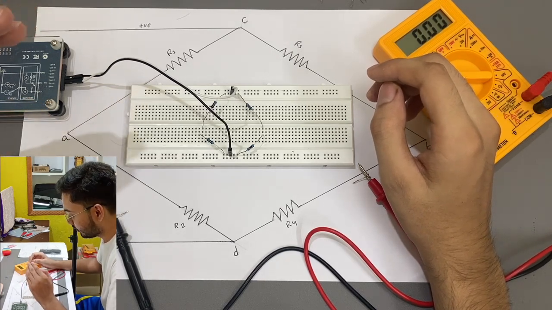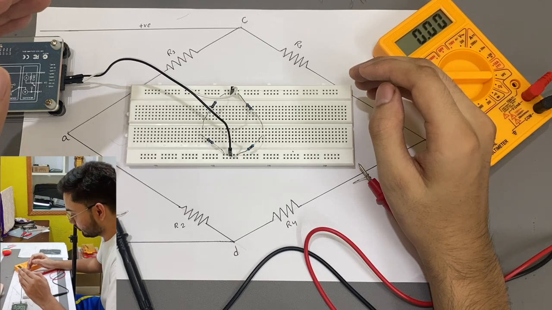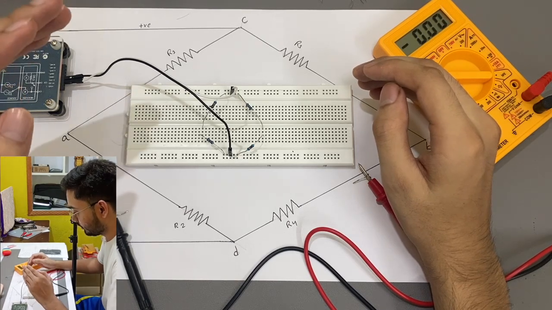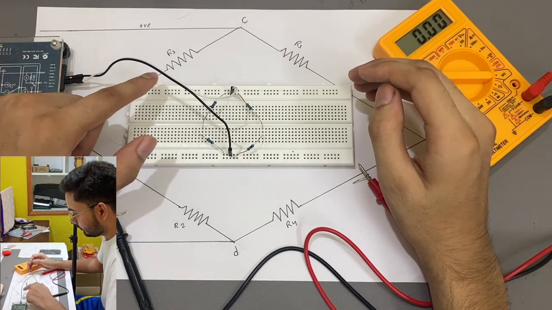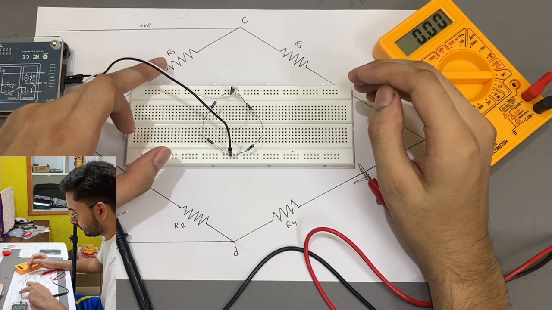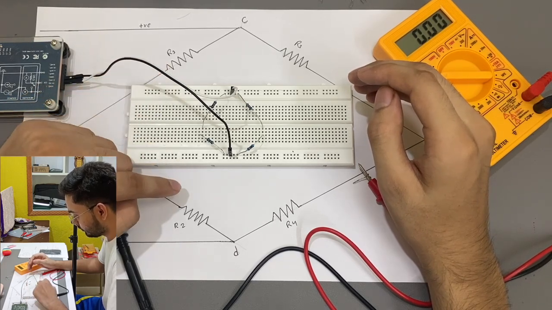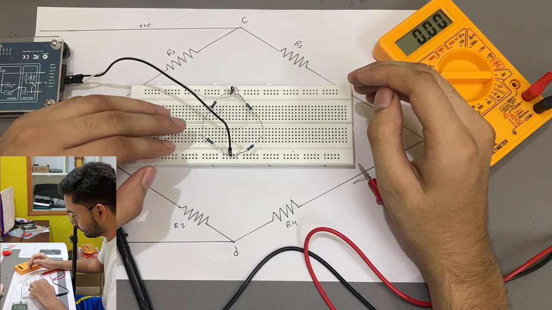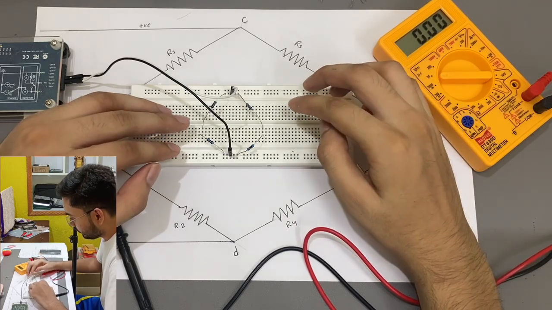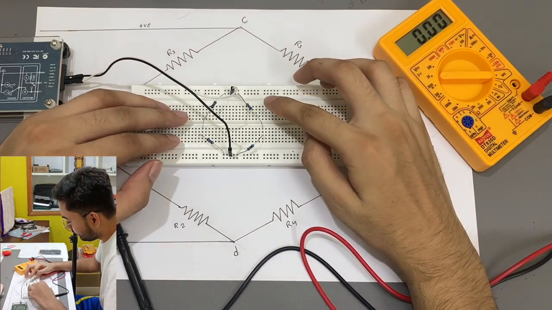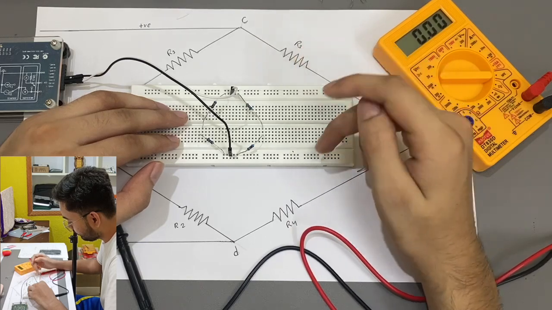To make a balanced Wheatstone bridge, the ratio of the resistors should be equal on both sides. So I put a 1 kilo ohm resistor in R1 and a 10 kilo ohm resistor in R2, so the ratio of these two becomes 1:10. Now I put a 10 kilo ohm resistor into R3 and a 100 kilo ohm resistor into R4.